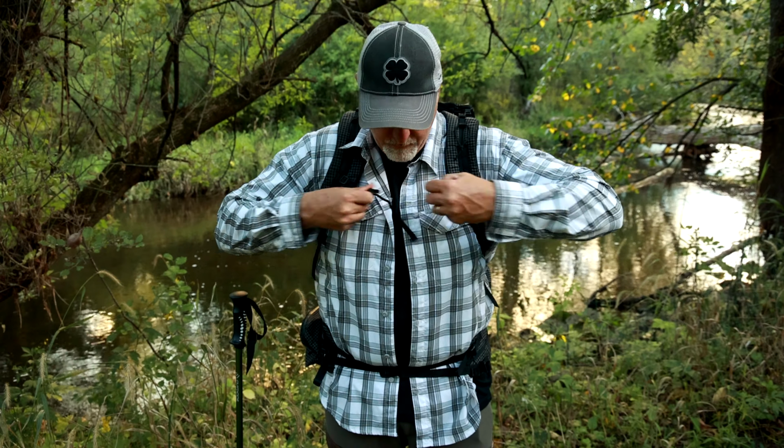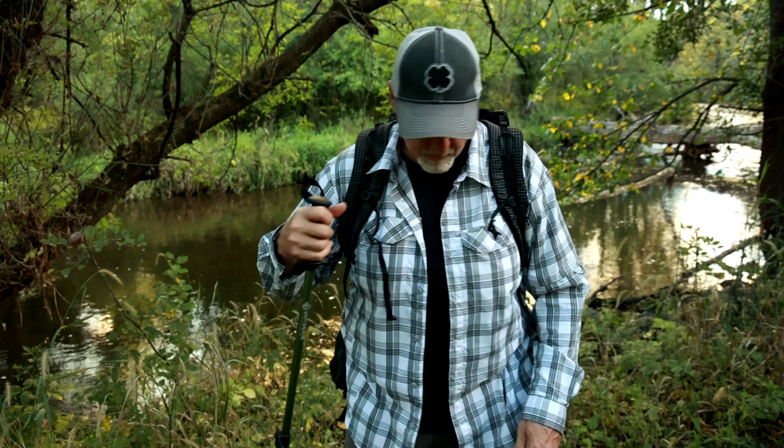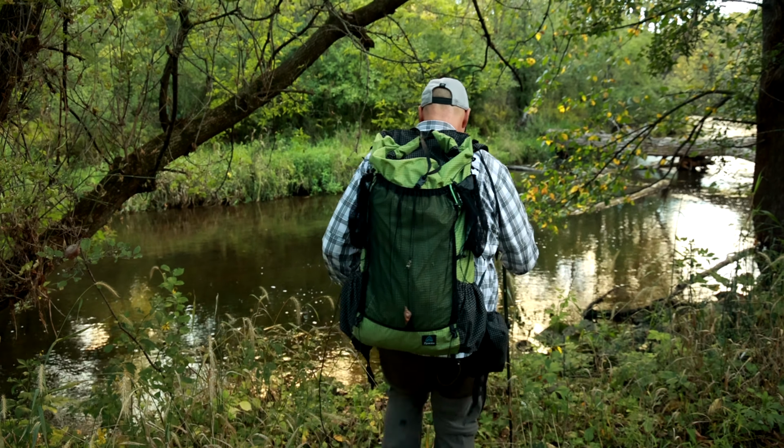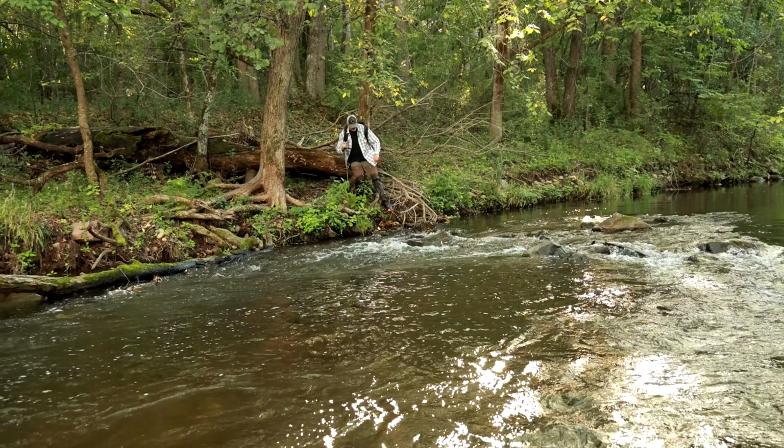It is wise to unbuckle the sternum strap and the waist belt on your pack before crossing. If needed, you could throw off your pack so it does not fill with water and drag you down.